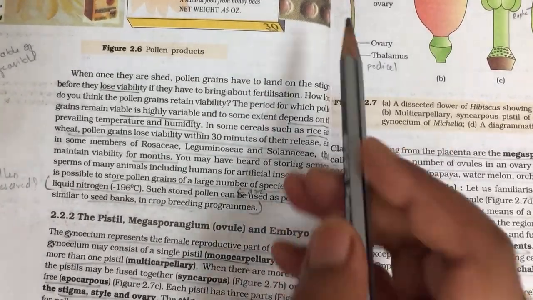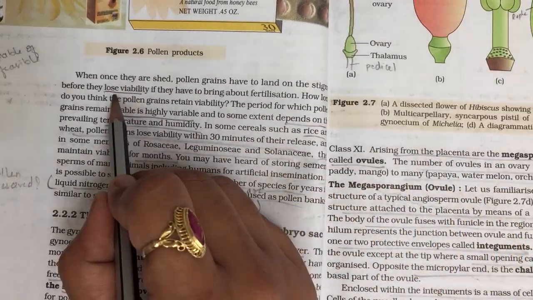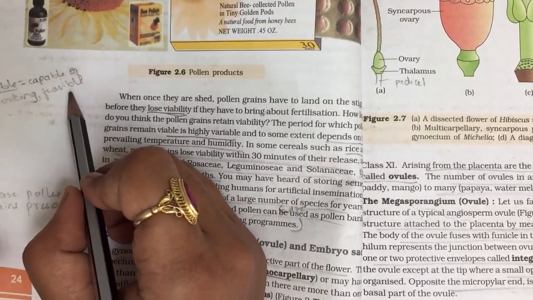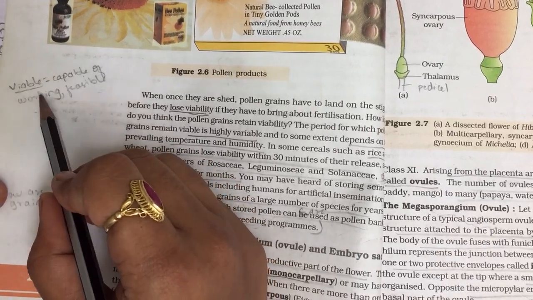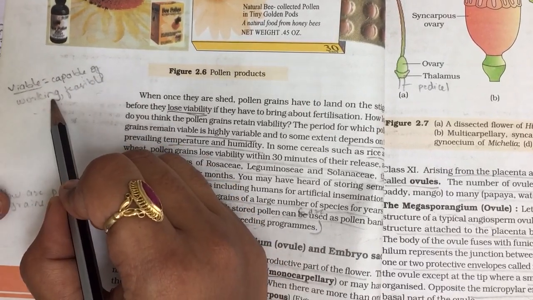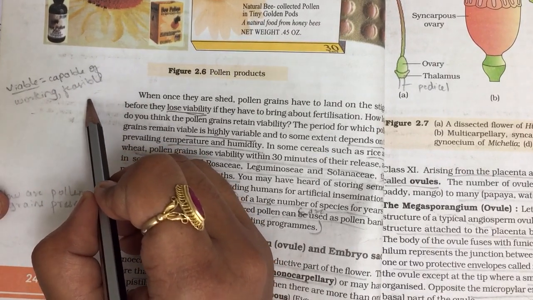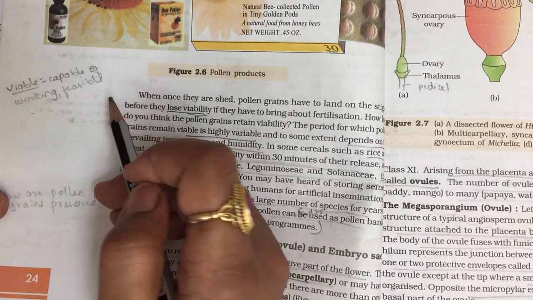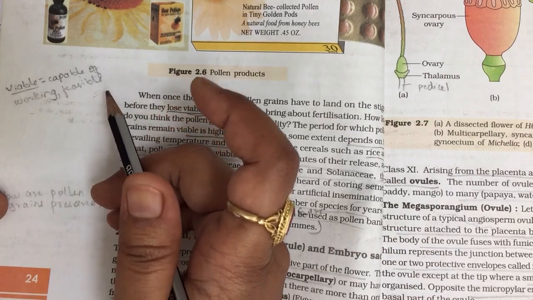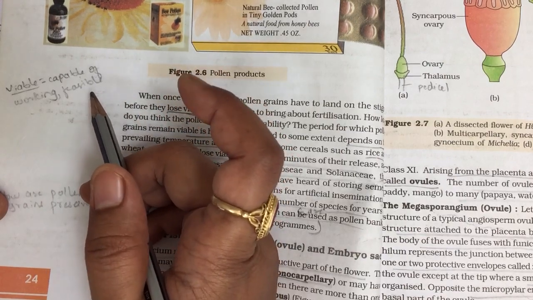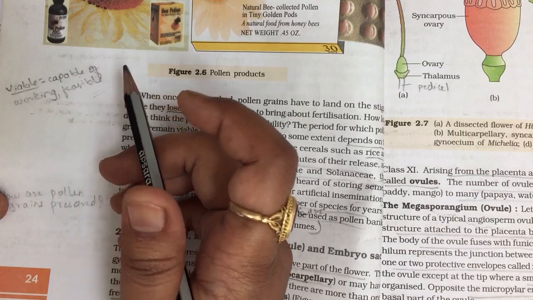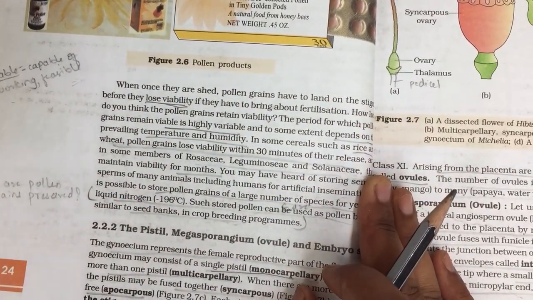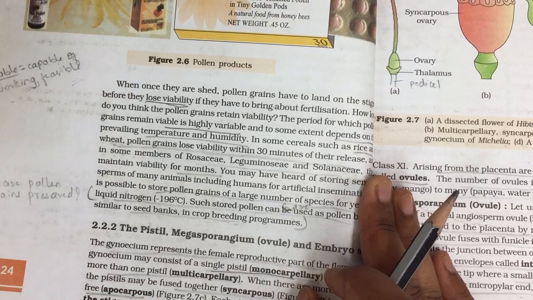Okay, next we have the viability of pollen grain. Viability means capable of working, feasible. Viable means capable of working, so till what time will it be working? As you can find, when a flower blooms, its viability might be for 1 day, 2 days, 1 hour, 2 hours. After that it might get contaminated, it will get some other things, and it will get damaged, right?